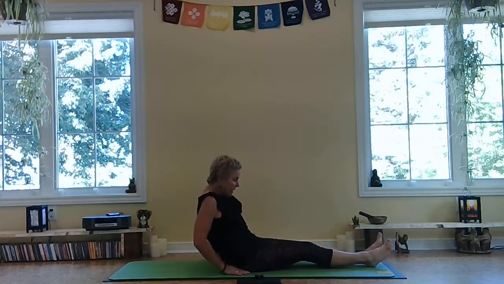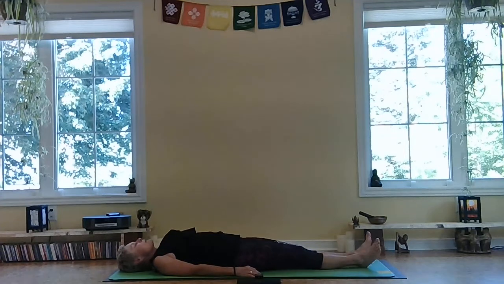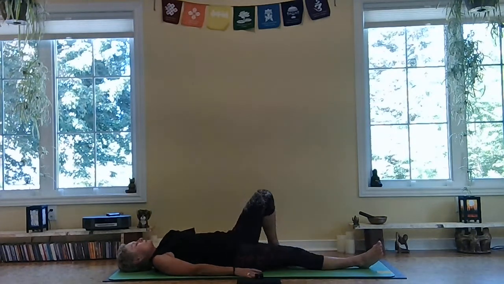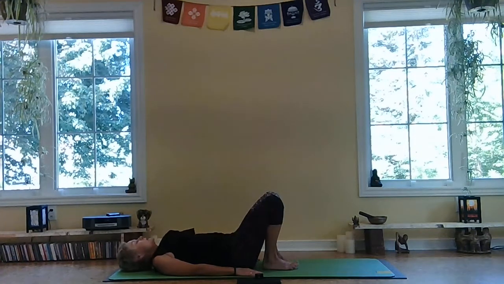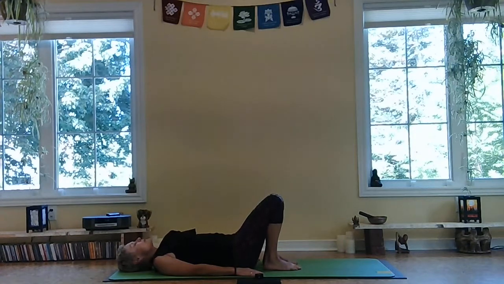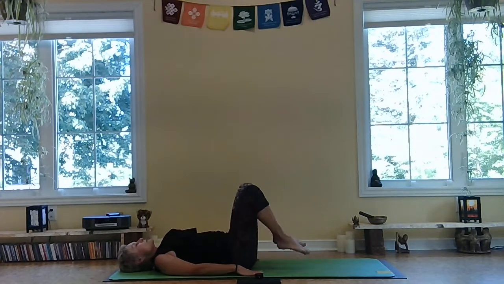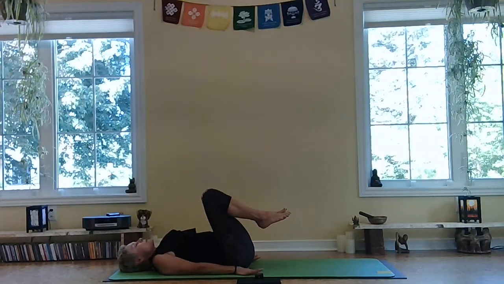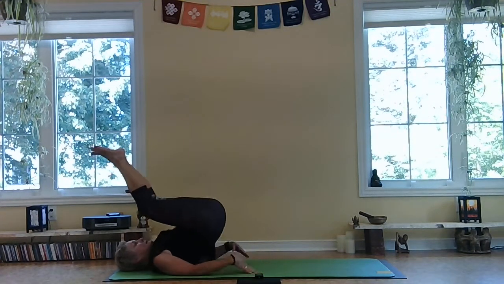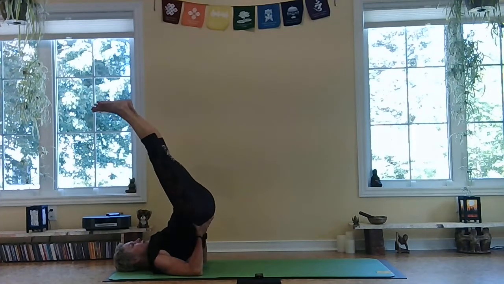So rolling your way back onto your back. Just taking a moment to connect the back of your body with the mat. And bending your legs, placing both feet flat on the floor. We can begin with a half shoulder stand. So bringing the knees into your chest as you press the floor away with your hands. Taking the legs overhead.